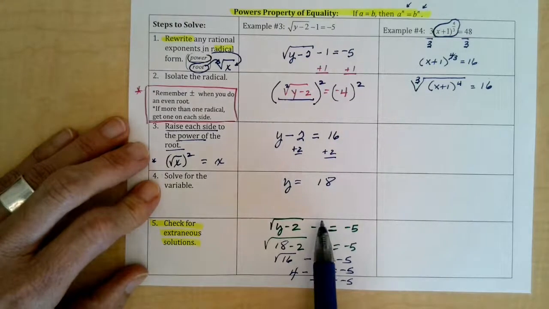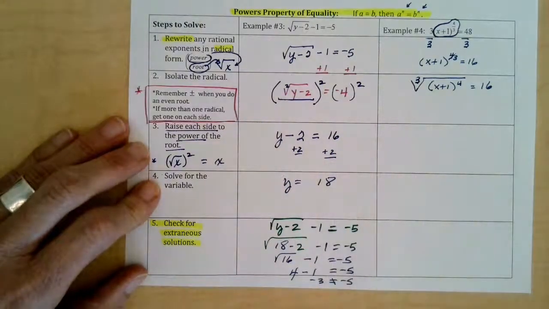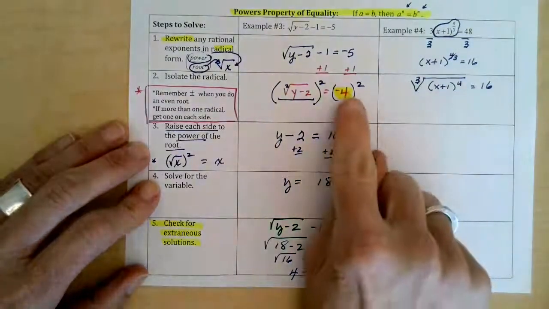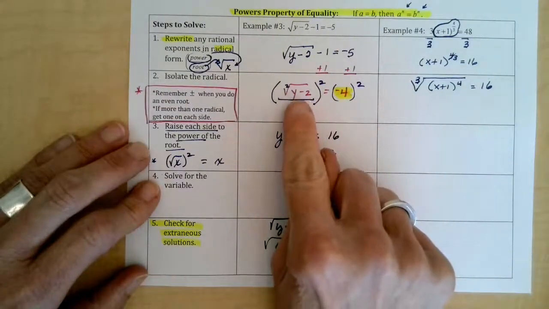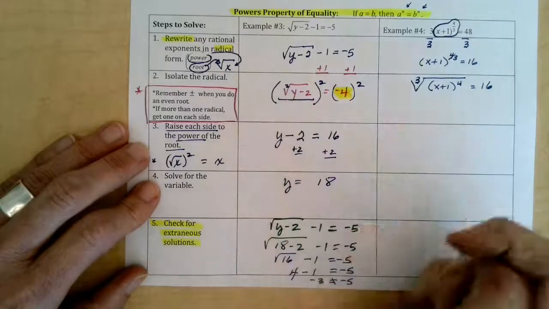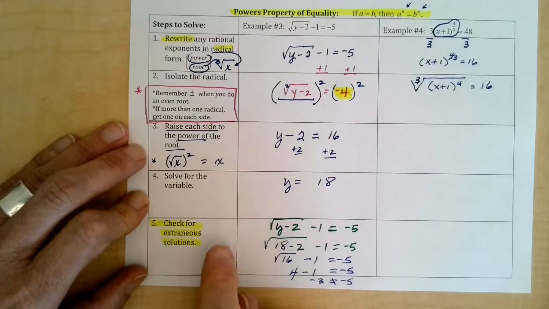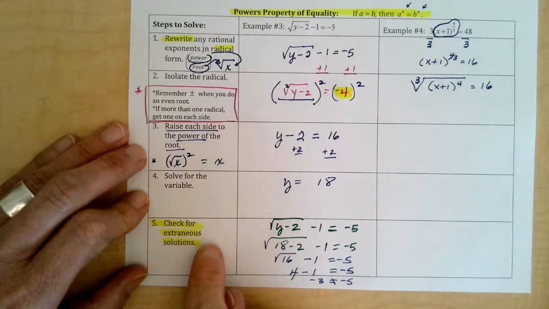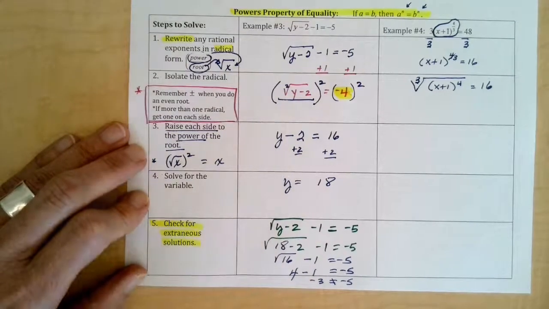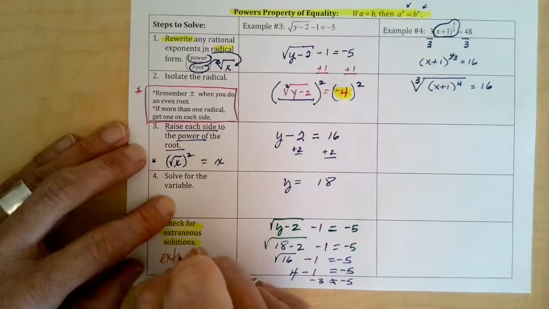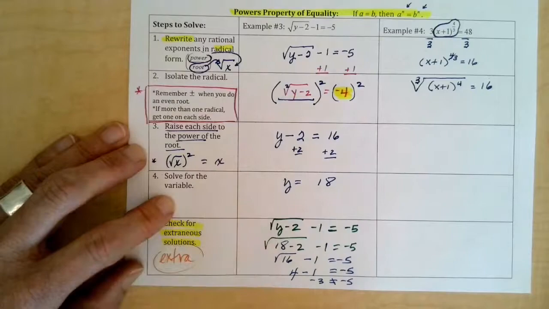My math was all correct, but when I go up here, I realized this kind of made me feel funny to begin with, because when I took the square root, I shouldn't have had a negative output. So what ends up happening with radicals is when we square them, we sometimes end up with an extra solution. That's our extra solution.